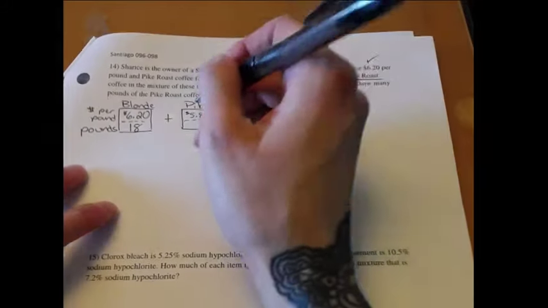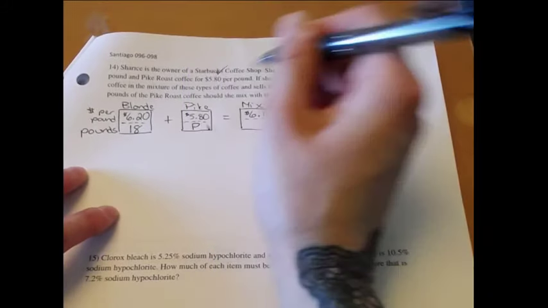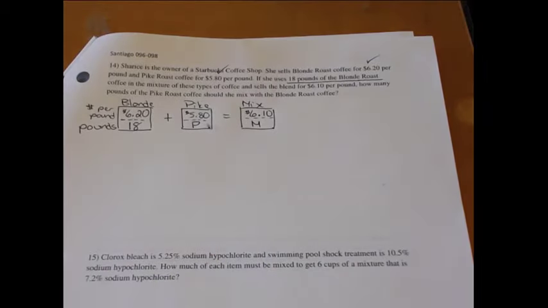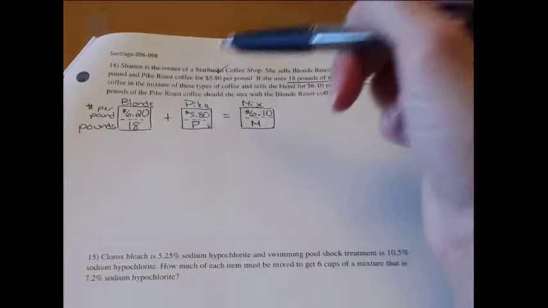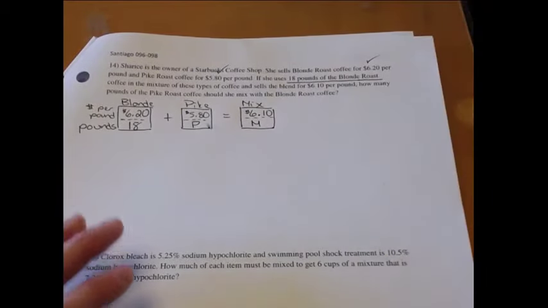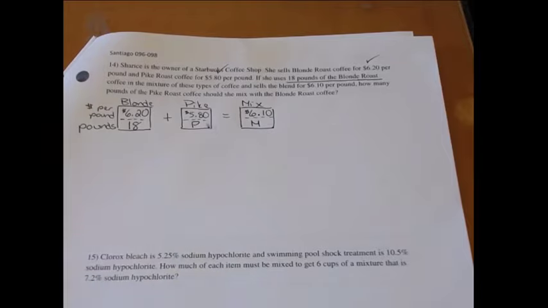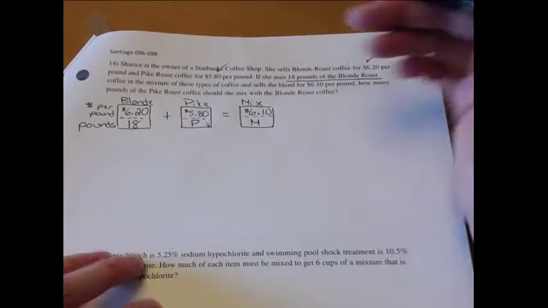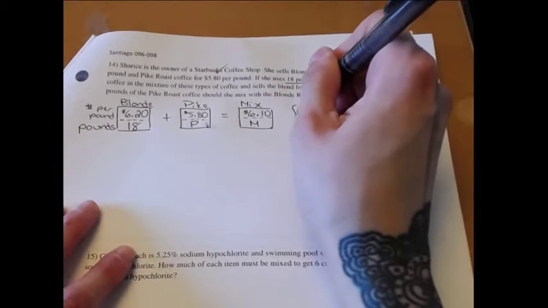So let's call this pike roast P, and we'll call our mix M because we just don't know it. Okay, we have two unknowns, so we use two different variables. I like P for pike and M for mix. It just makes life really easy. So recall we have two equations. We have our value and we have our amount. So let's start with the value.